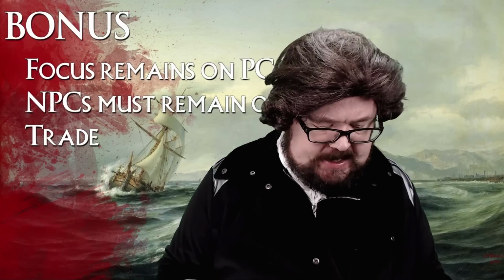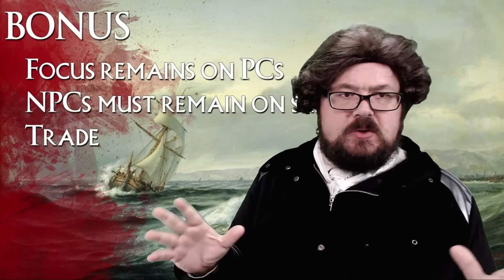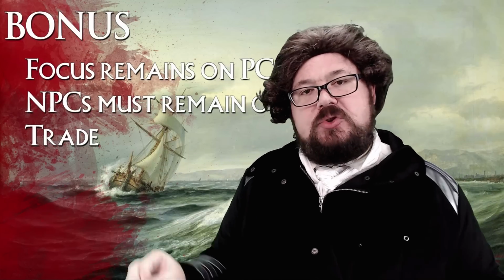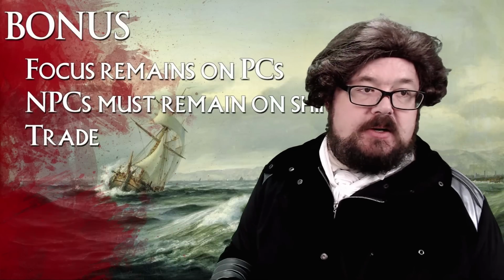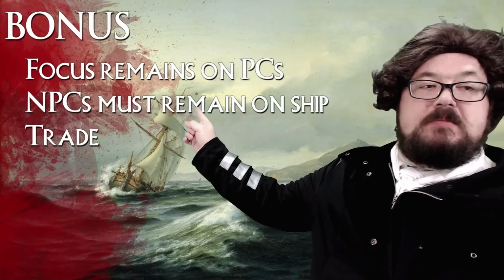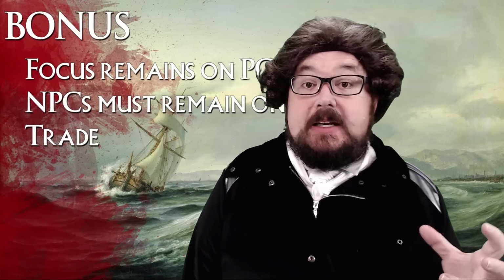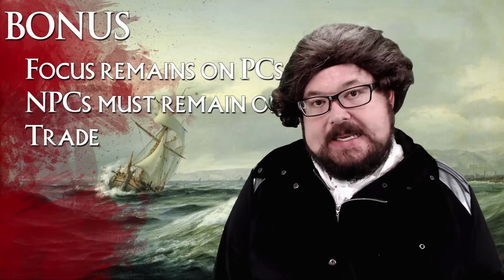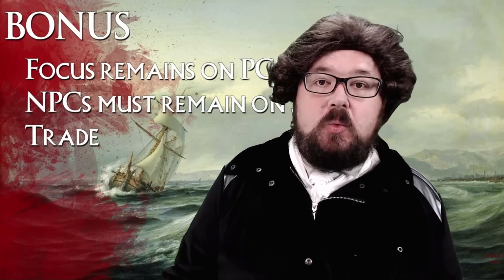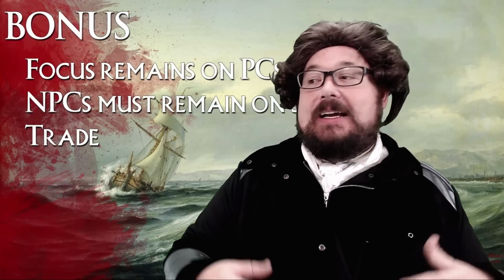Even though it's a ship-based game and there's ships involved and it's all that wonderful kind of stuff, make sure that the PCs are still the center of your story. The NPCs must remain on the ship. Now, this is something that is frequently forgotten about. A ship becomes effectively like a horse when your PCs are on land. What do we do with it? Where do we put it? Does it get eaten? Does it get attacked? Does it wander off?